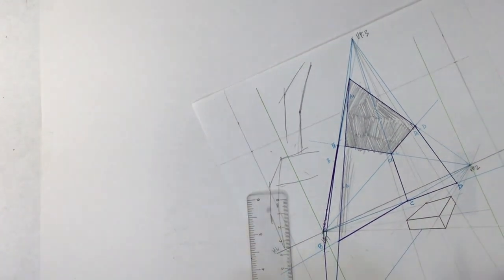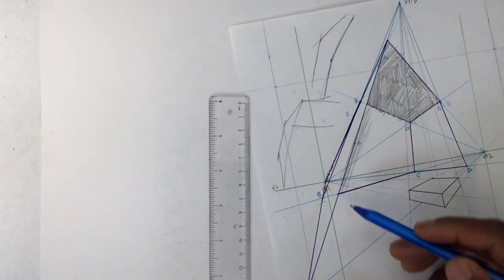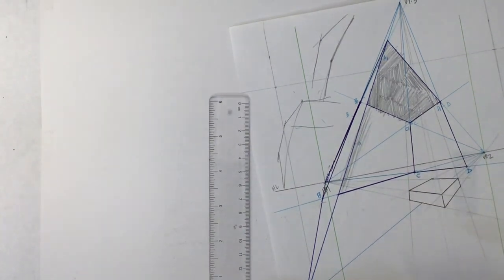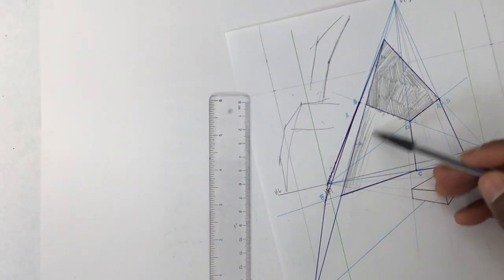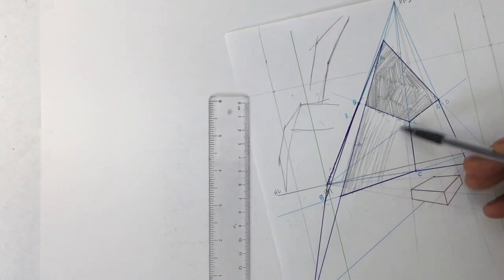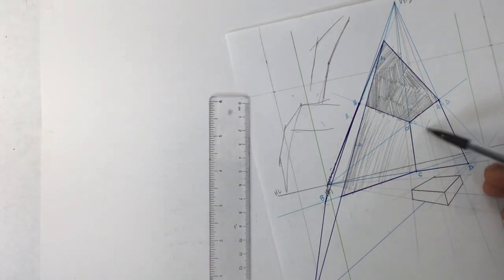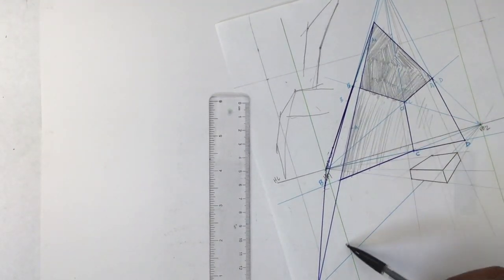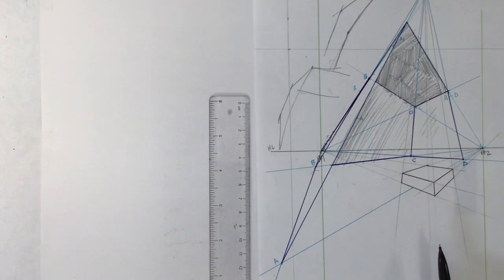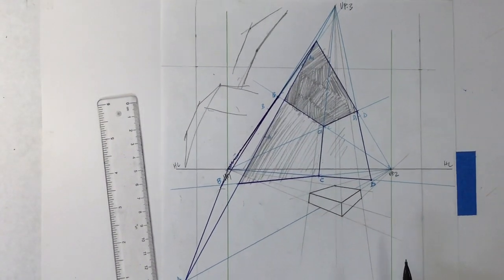There we go. Okay, so this part, need to erase that. Okay, so it's like you have a little tent, sort of like a stage area, but that's an extreme version.